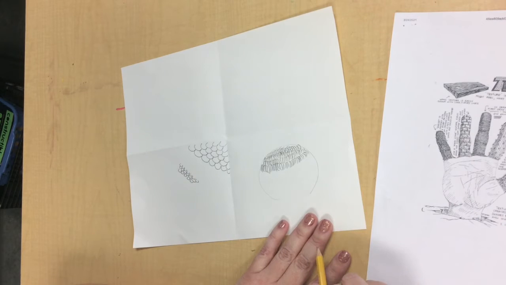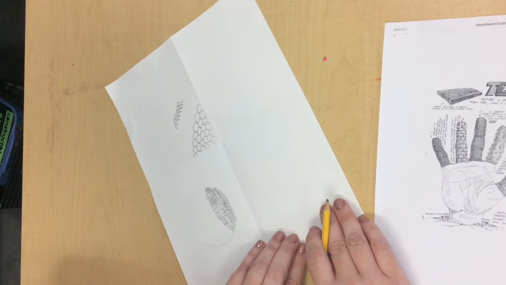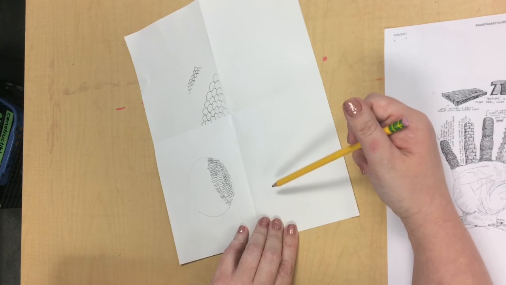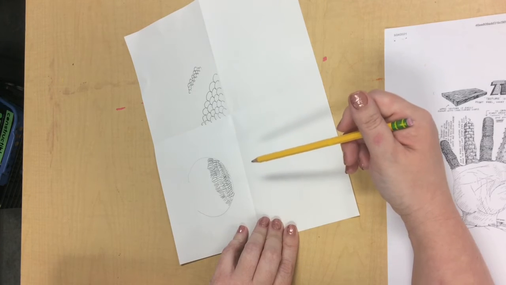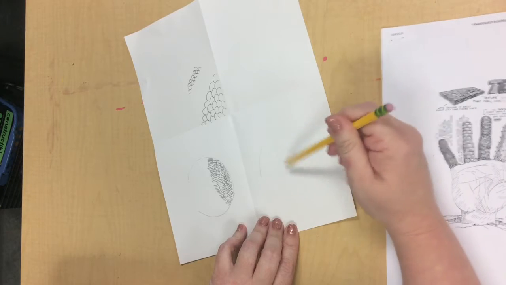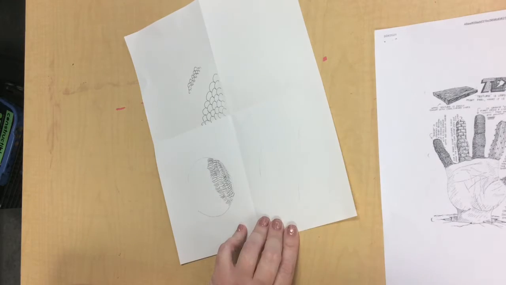What about a smooth texture? So we talked about some animals have very smooth skin. So maybe we want to make it look like glass almost, because glass is smooth. You might just want to add a couple of lines like that.